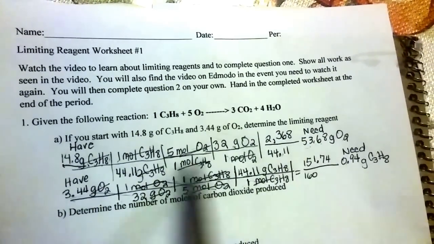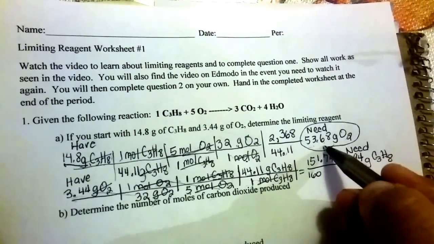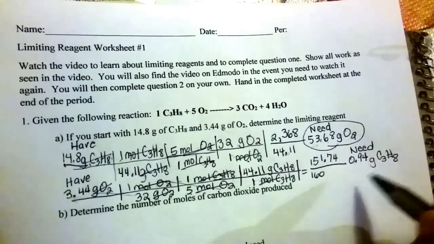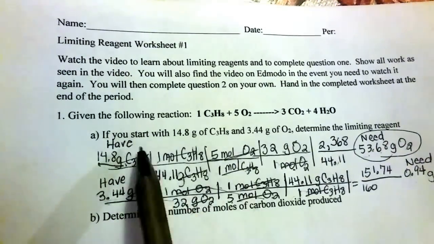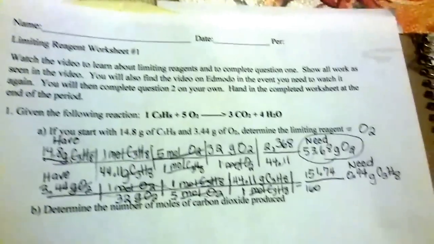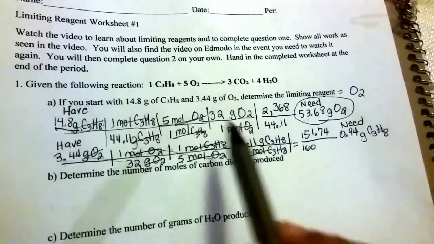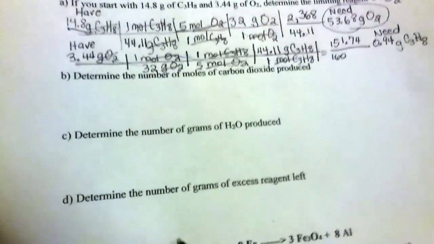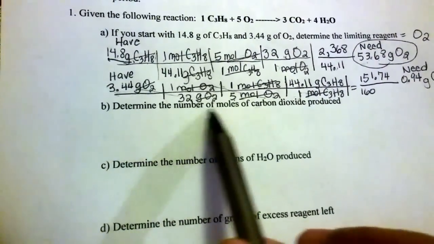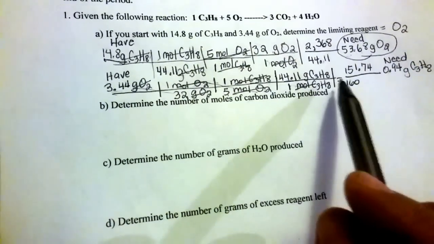When we don't have enough, that means that is going to represent our limit. So to answer the question, determine the limiting reagent, our answer is simply going to be O2, because that happens to be the one that we don't have enough of. We just ran out. We need to know this before we can do any of these. Then it says determine the number of moles of carbon dioxide produced, and that's where we start using the amount of our limit.